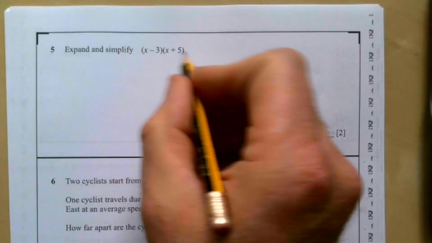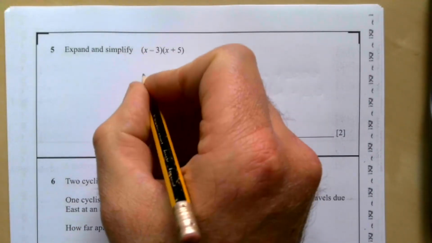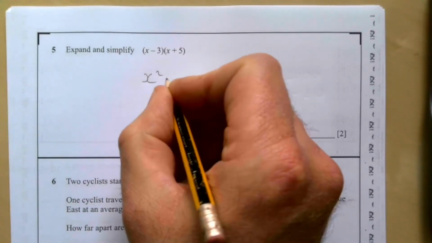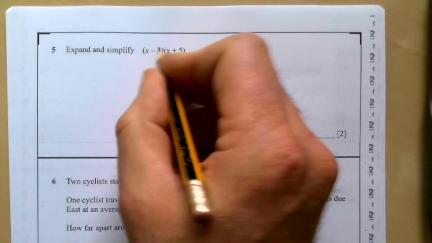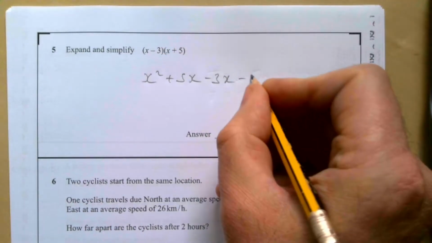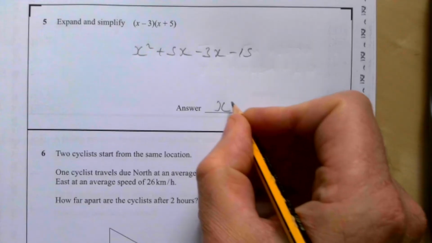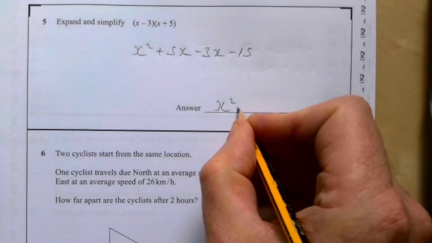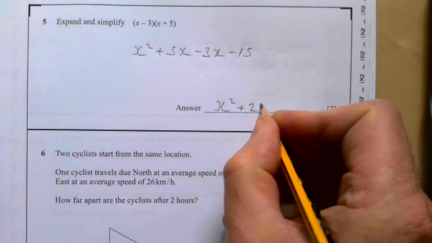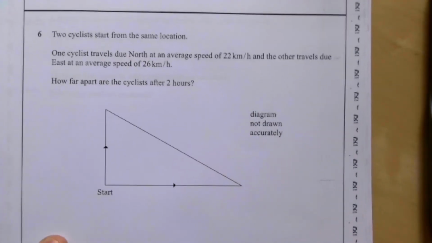Question 5 then, we've got to expand this out. First is x times x, so it's going to be x squared, outer plus 5x, inner minus 3x, and last then is minus 15. Tidying that up, we would get x squared plus 2x minus 15.